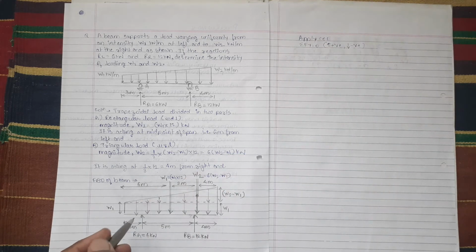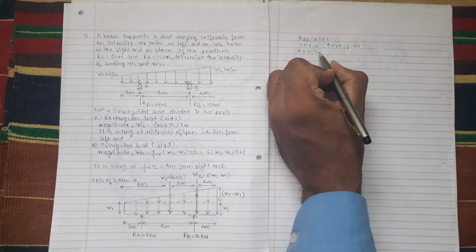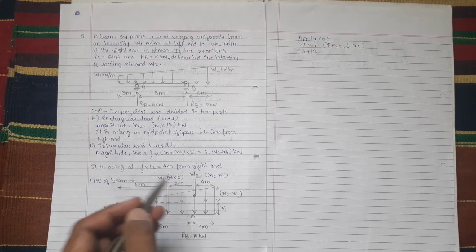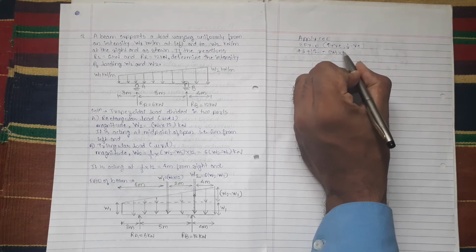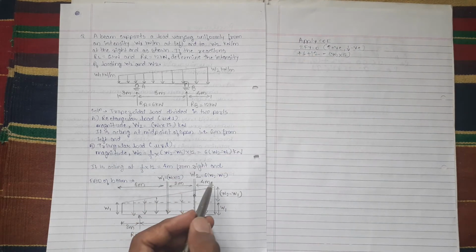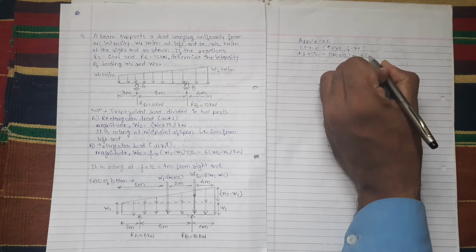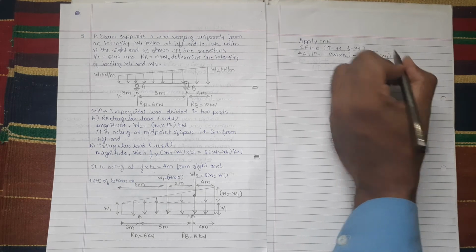So here what are the forces? Plus 6 plus 12, and this is the point load, that is W1 into 12, but acting downward, so minus W1 into 12. This 6 into (W2 minus W1) is acting downward, so minus 6 into (W2 minus W1) equal to 0.